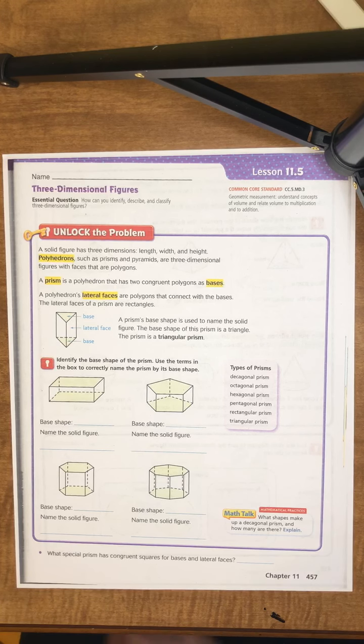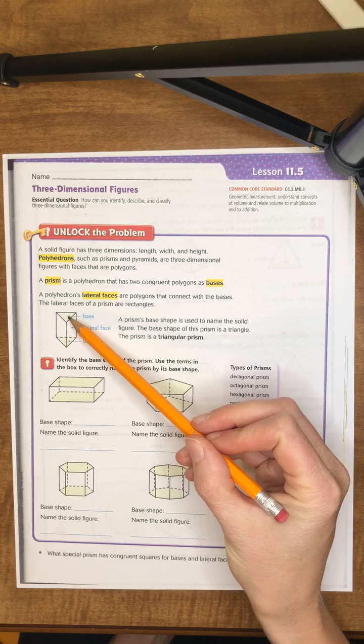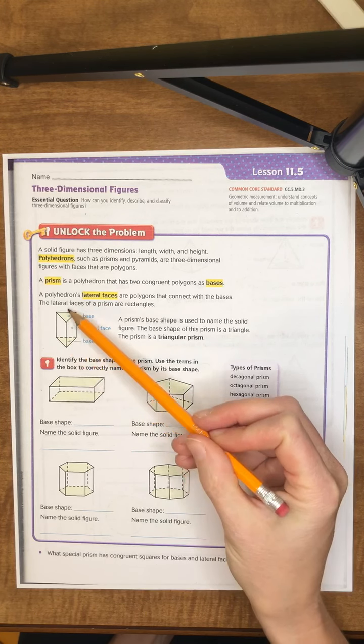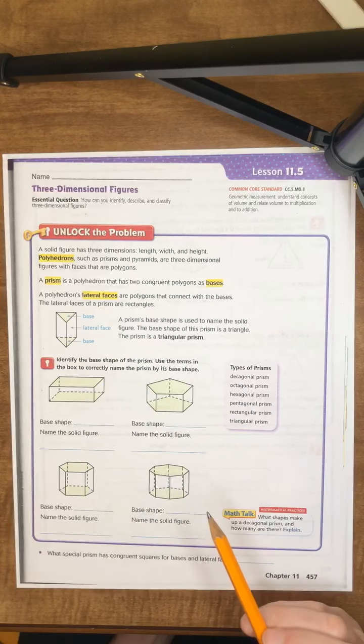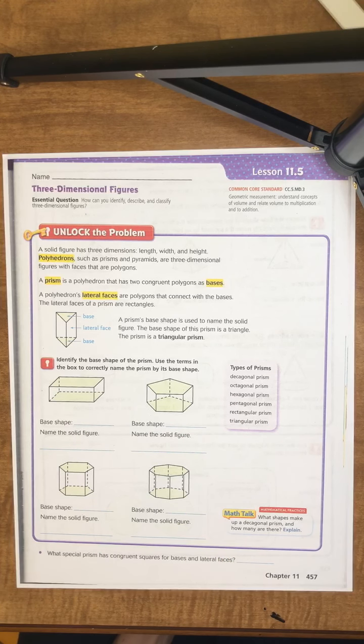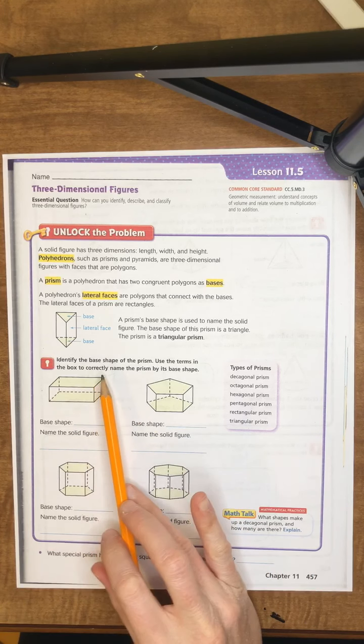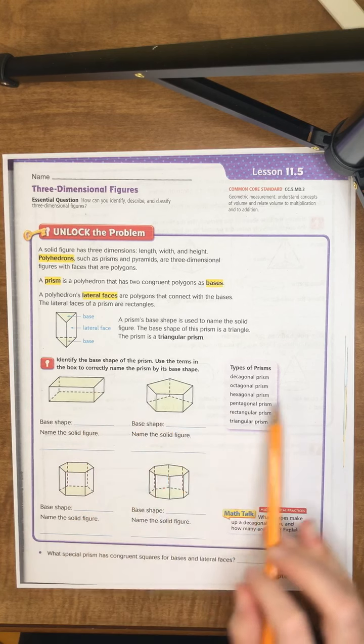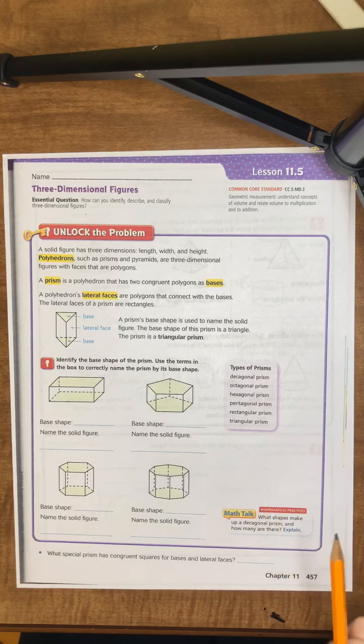So you'll look at the fact that with a prism, they have two bases that are congruent, and then they have lateral faces. In this case, they have three lateral faces for a triangular prism. Identify the base shape of the prism. Use the terms in the box right here to correctly name the prism by its base shape.